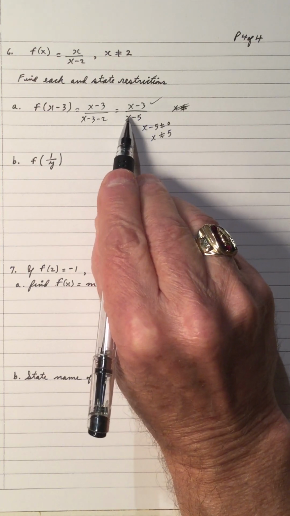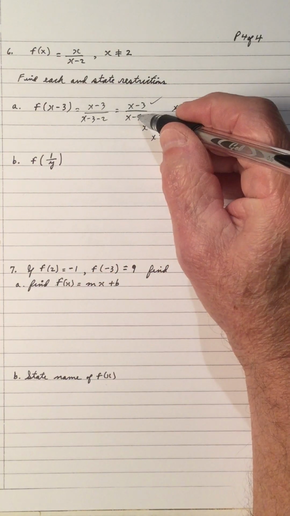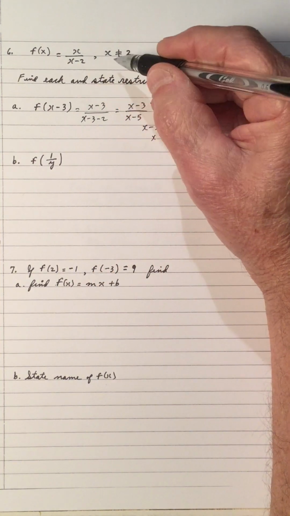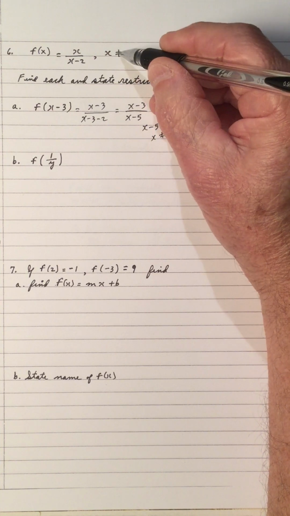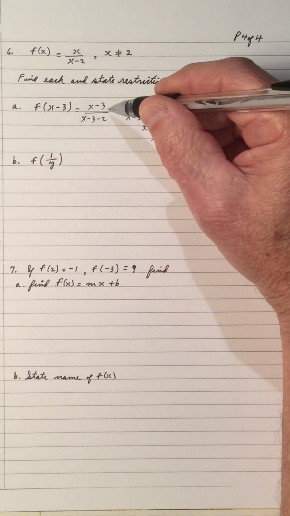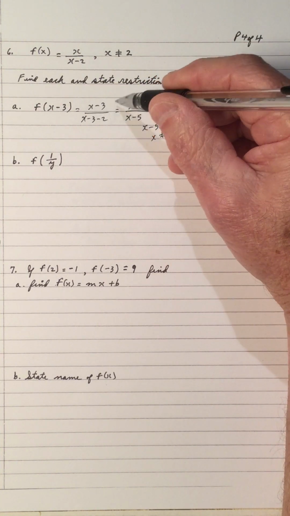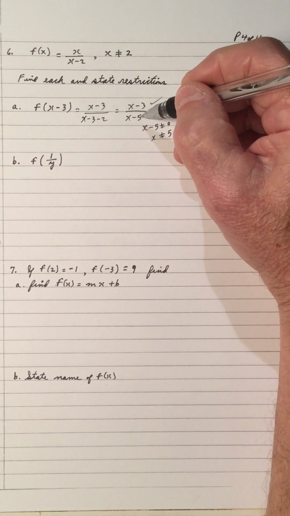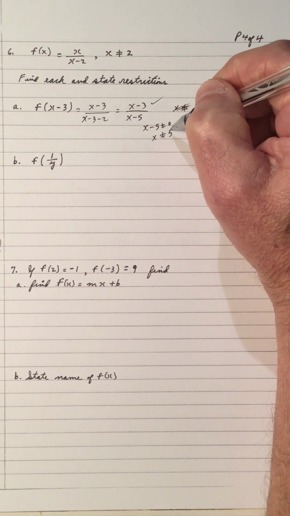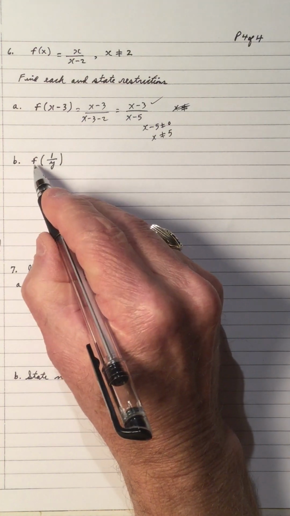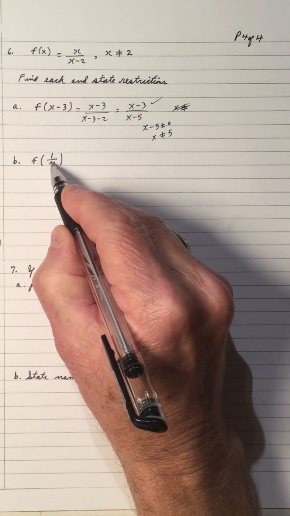Division by 0 is undefined. So the restriction at the beginning was x can't be 2, and when we did the function notation by subbing in, we worked it out to be x is not 5. And now what about f of 1 over y?